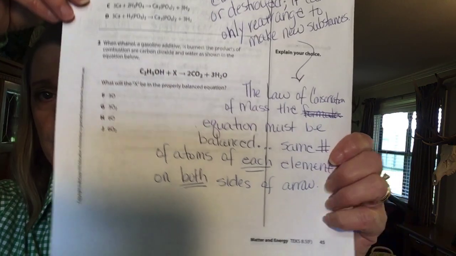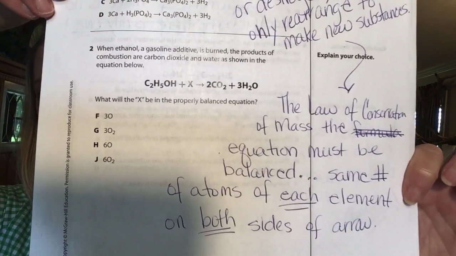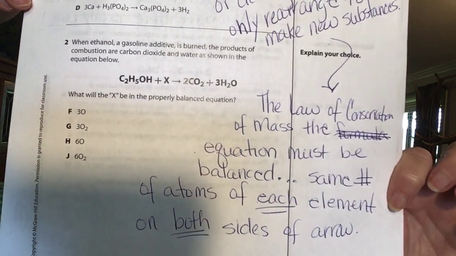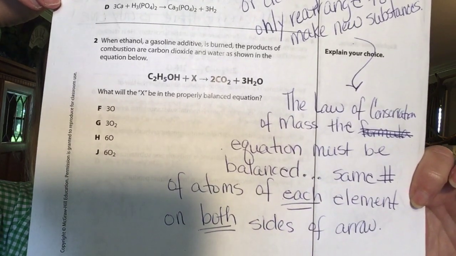They're just rearranged in a different order. So again, the law of conservation of mass says that matter can't be created or destroyed. It can only change form.